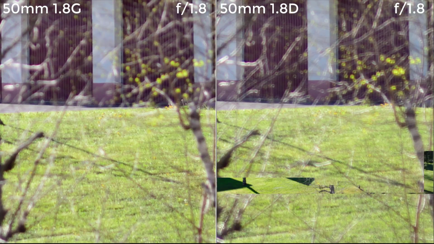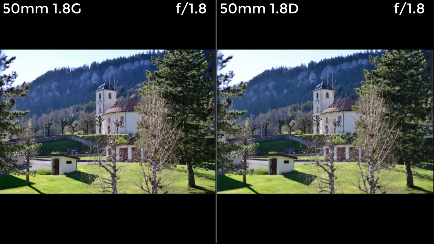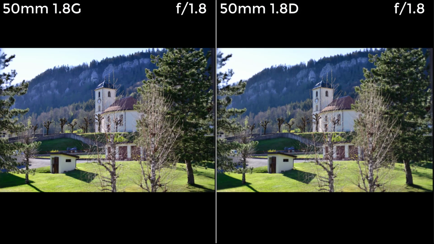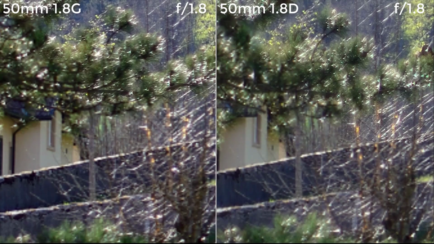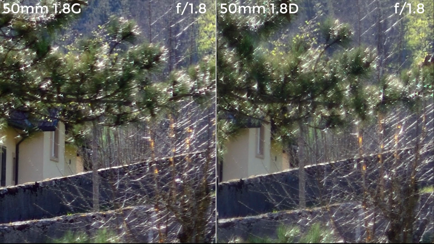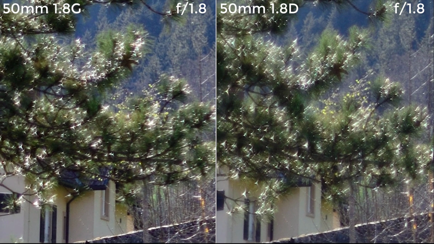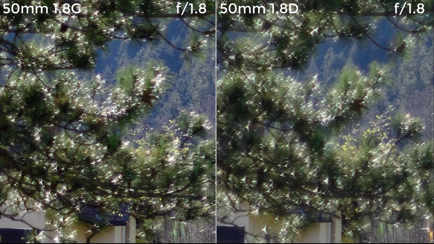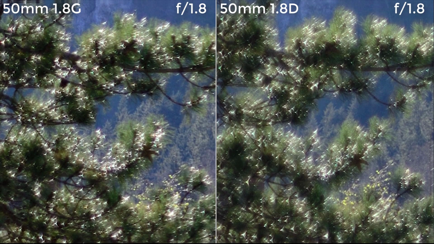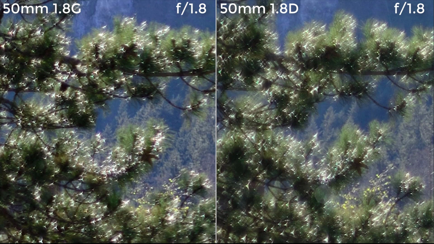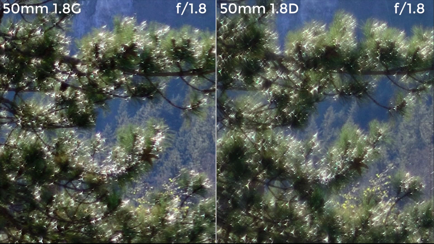So what else can we check here? Here I saw something interesting on this pine tree, and you see the shapes which are produced by the coma of the lens, and you can see that these triangular stars are the same.